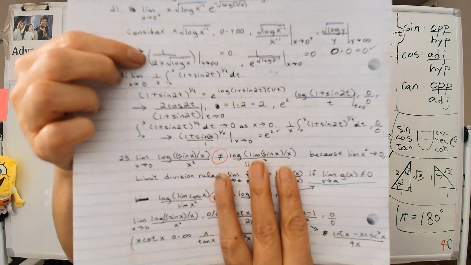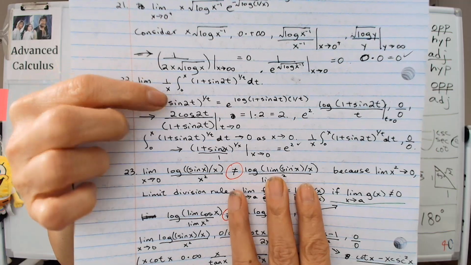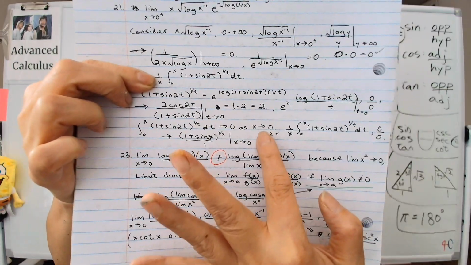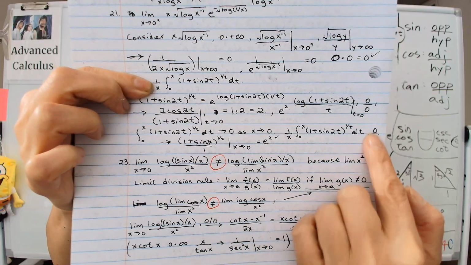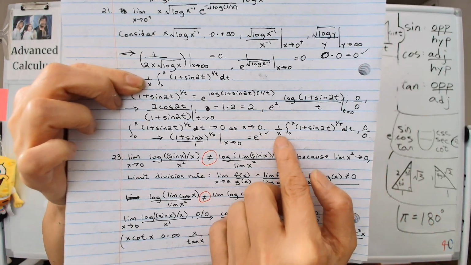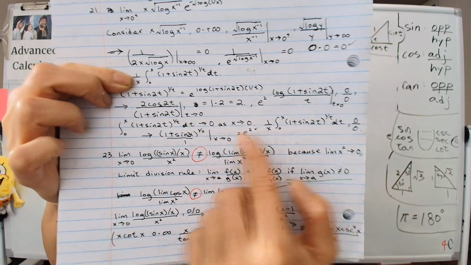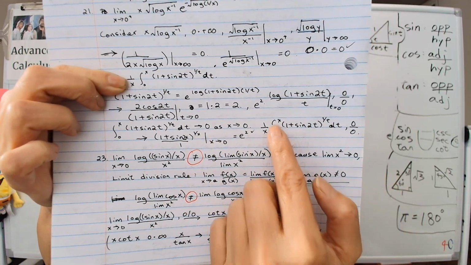So this becomes a 0 over 0 situation, considering x the denominator. So this integral does go to 0. Now we can apply L'Hopital's rule and the fundamental theorem, which means take the derivative.